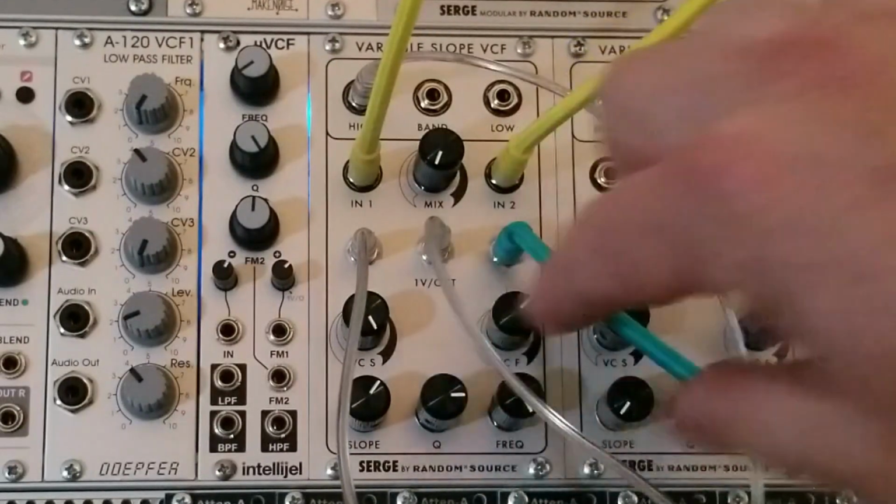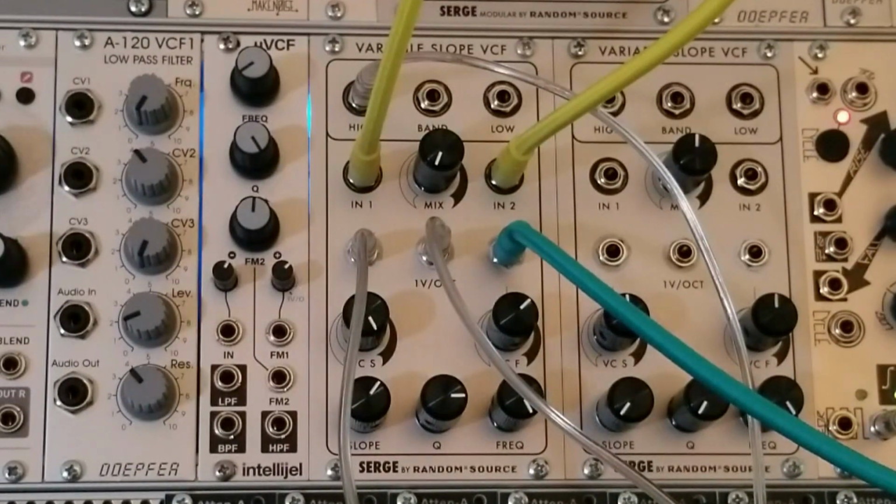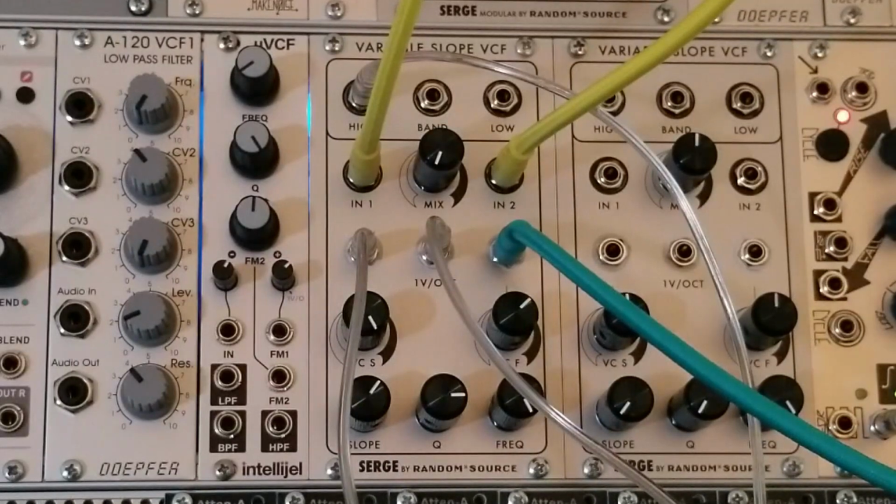The different kinds of sounds, the number of different flavors of stuff you can get out of this single filter with nothing more than a sawtooth or some white noise and then a little bit of modulation of the parameters is just astounding. This is why I love Eurorack and modular in general so much. And once again, Random Source has shown me that the sound quality and the behavior of their modules is something that really, really appeals to me.